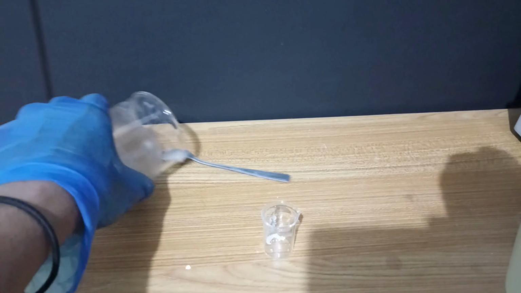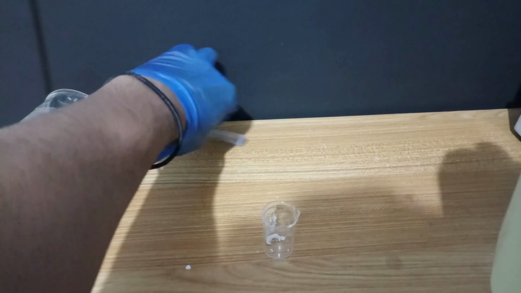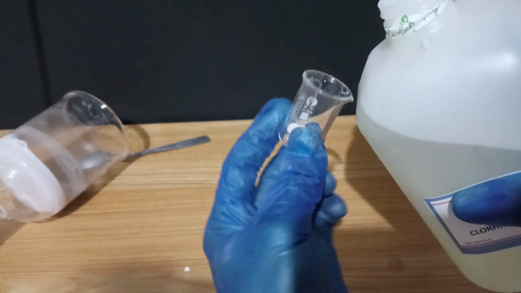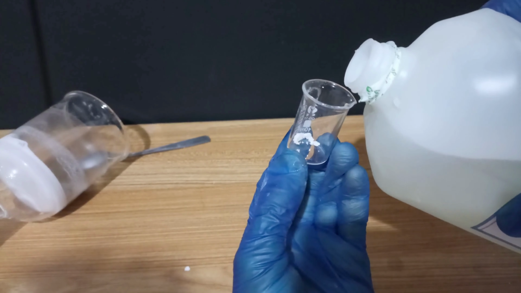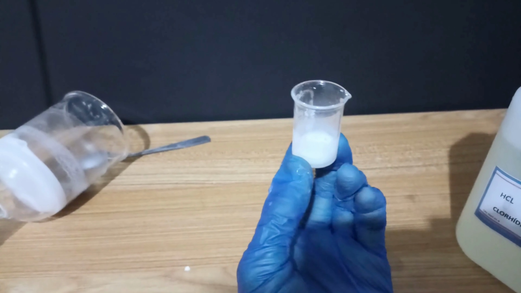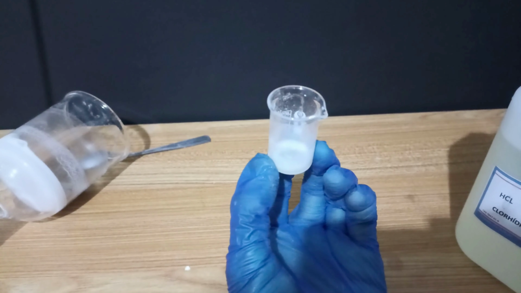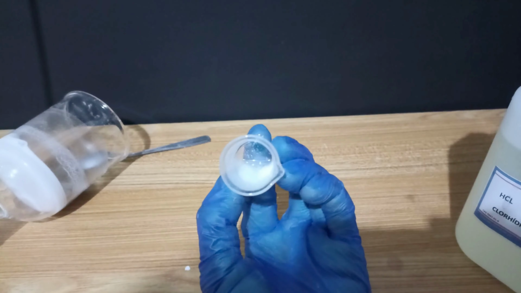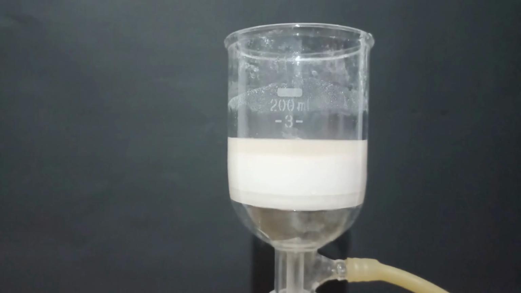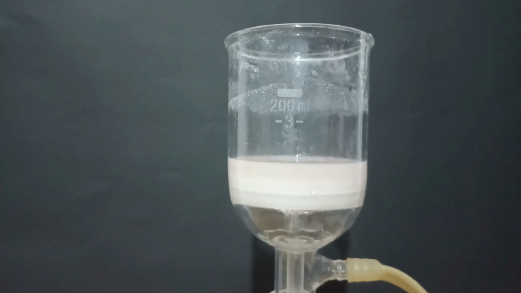I didn't want my product to be contaminated with sodium bicarbonate, so I made a test. I took a small quantity in a flask and added hydrochloric acid to see any effervescence, which indeed happened, so the product is contaminated with sodium bicarbonate. I rinsed the product with some acidified water to get rid of all the sodium bicarbonate present.